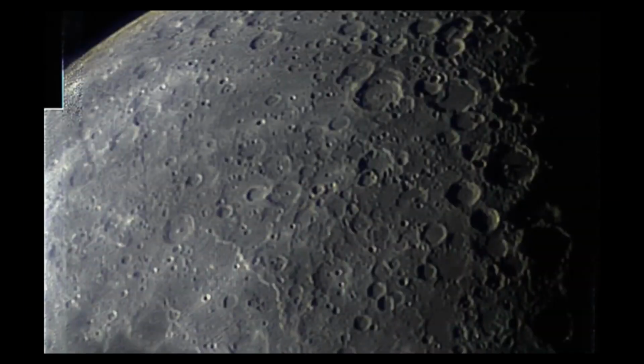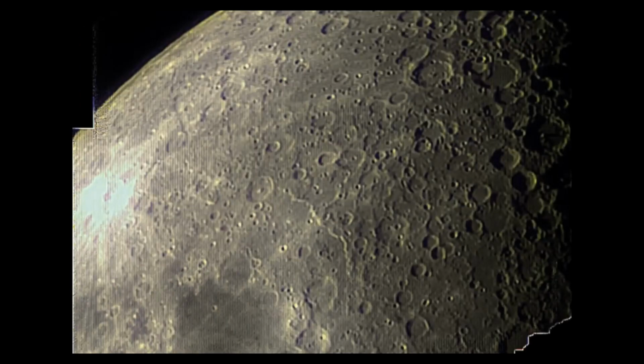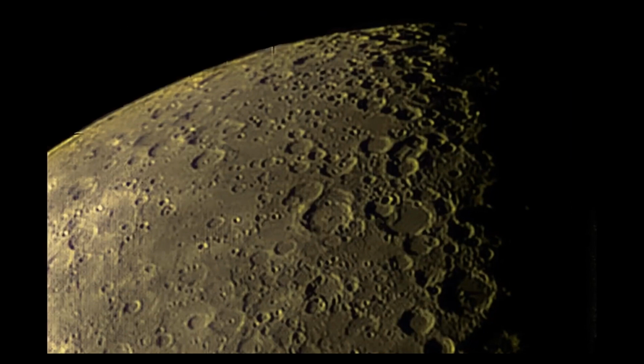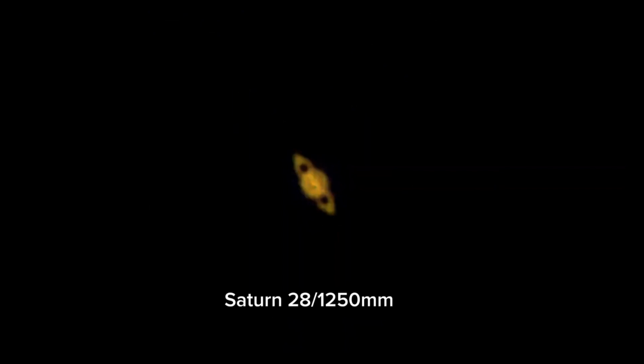We can see the pictures of the moon using my 28mm refracting scope and an ASI ZWO camera. Quite good detail for a 28mm refracting scope. These are high resolution pictures of the moon because the long focal length is huge and you cannot see the full moon. This is the picture of Saturn through the 28mm. You can see the rings and the space between the rings.